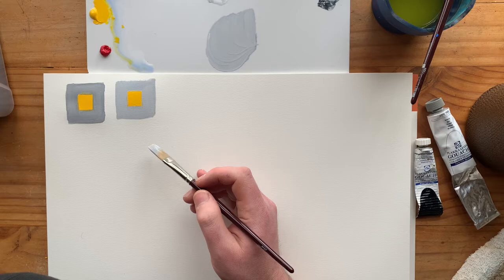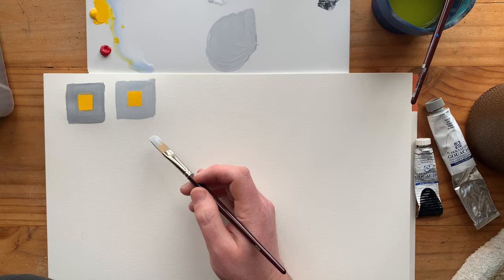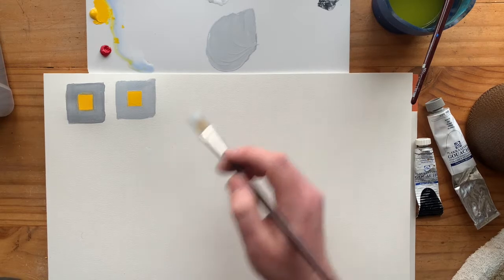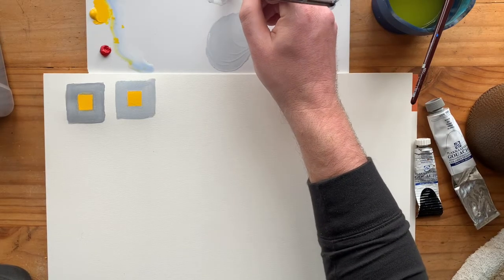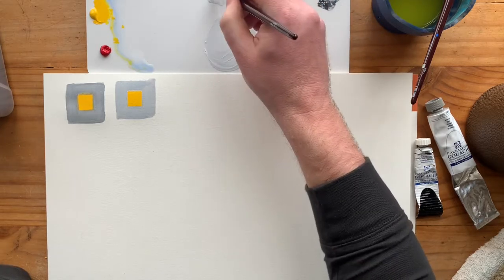I just have to watch, because working with gouache, they do darken as they dry. So I'm saying that probably that grey is still a little too dark to match in. So let's go again. Let's add a significant amount of white into this.